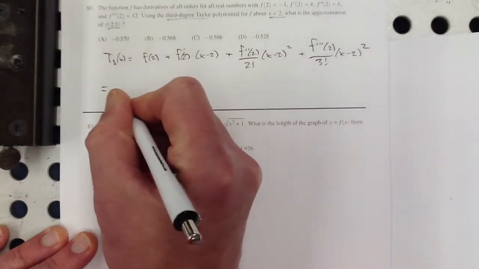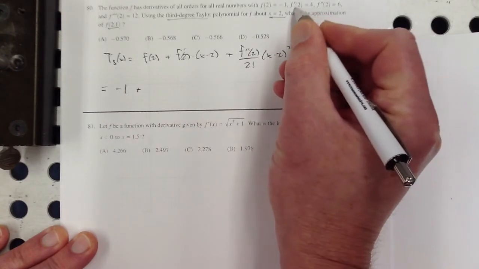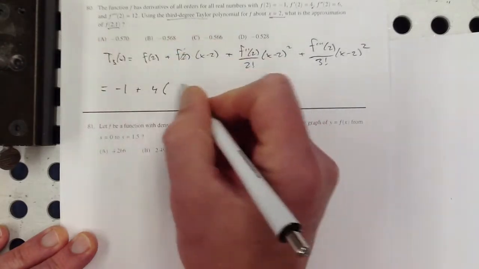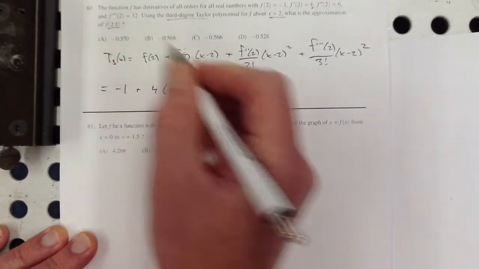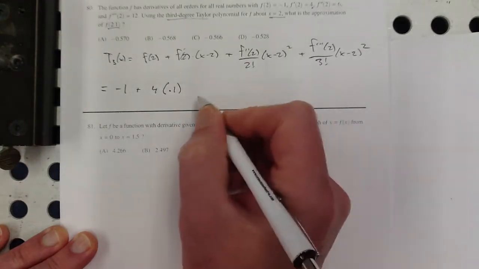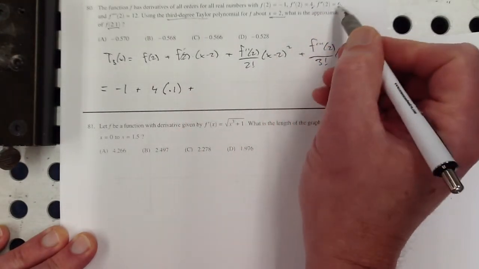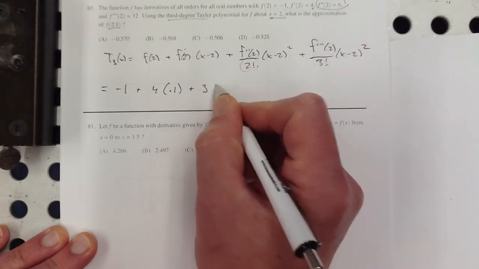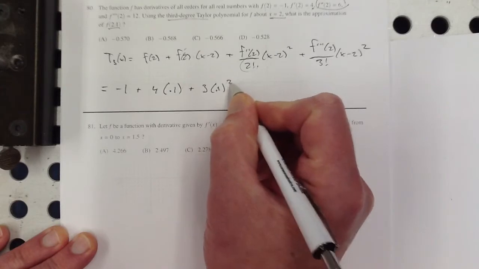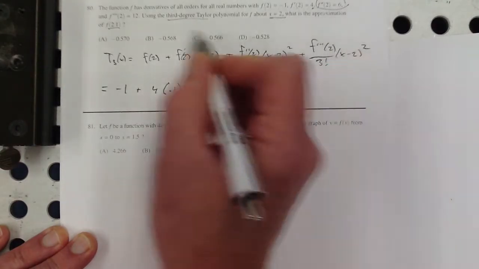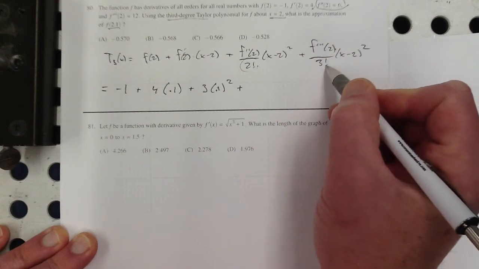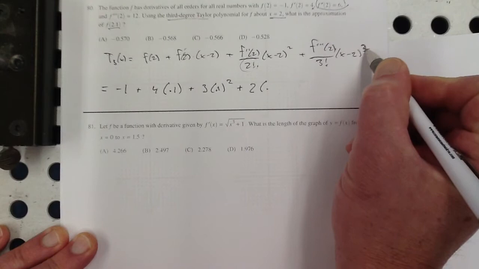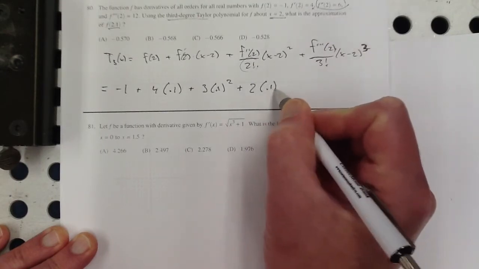So f of 2 is negative 1. f prime of 2 is 4. And we're finding it at 2.1. So 2.1 minus 2, every time that's just going to be a 0.1, like that. And then the second derivative is 6, divided by 2 factorial is 3 times 0.1 squared. And then the third derivative is 12 divided by 3 factorial, 6, is 2 times 0.1 cubed.